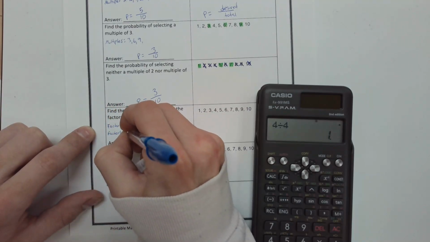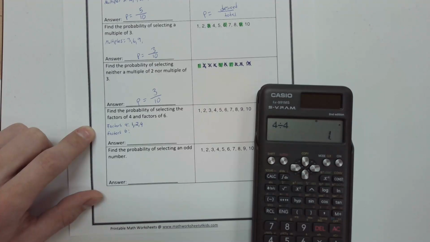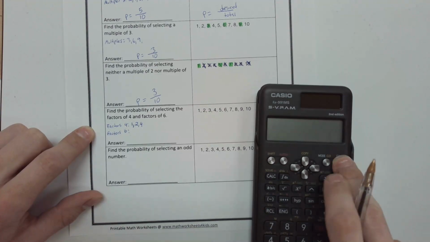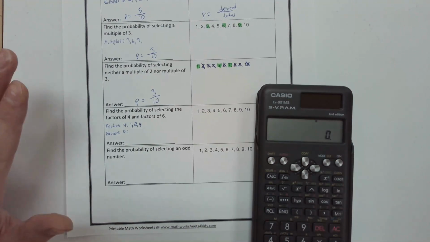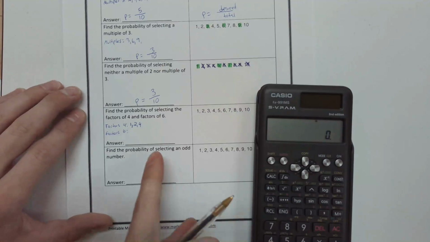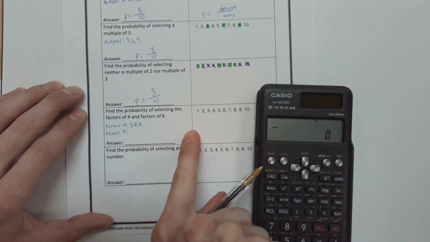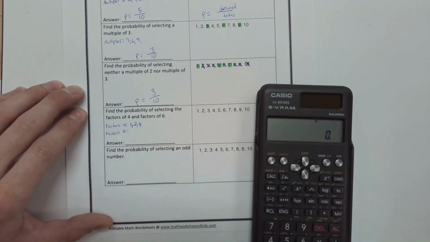Let's write out the factors of 6. Take a moment to pause this video and see if you can write out the factors of 6 and see if we get the same answers.